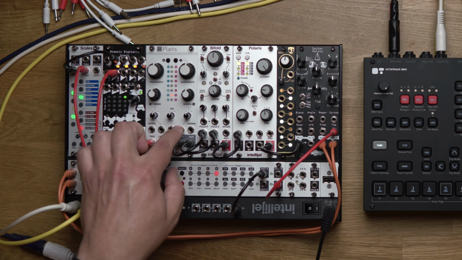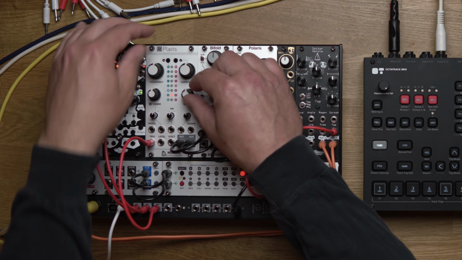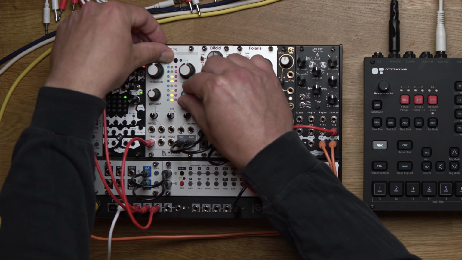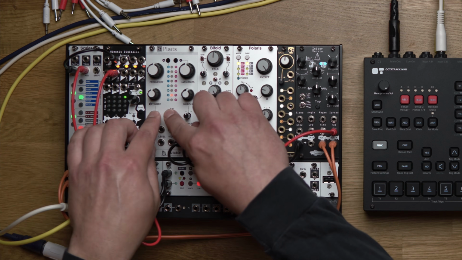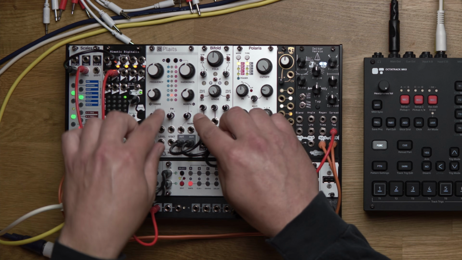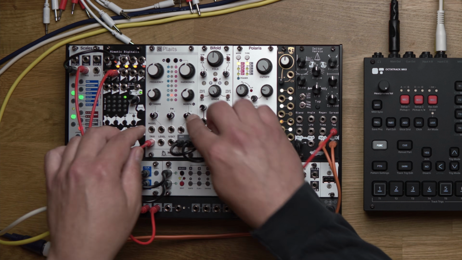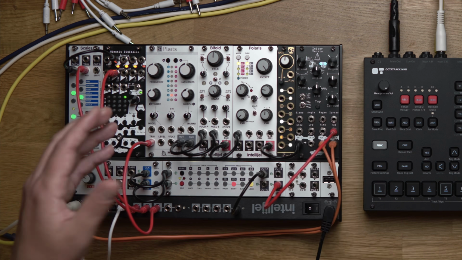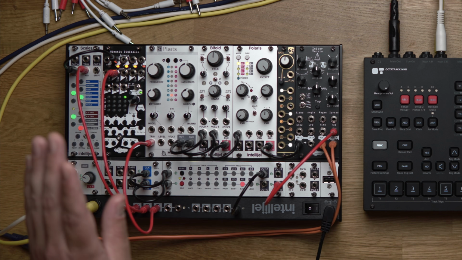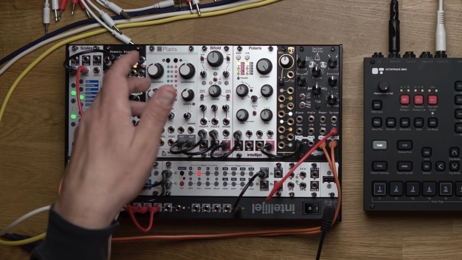Or if you don't have anything patched here, by default, the VCA envelope is routed to these attenuverters and these parameters as well. Basically, you can introduce the envelope that can modulate frequency, timbre, or morph. So for harmonics and model, you don't have the attenuverters in place. Then you can, of course, trigger the sounds and the envelopes and low-pass gate.